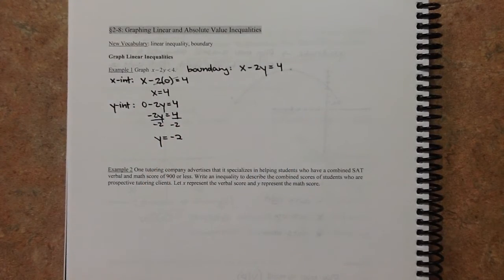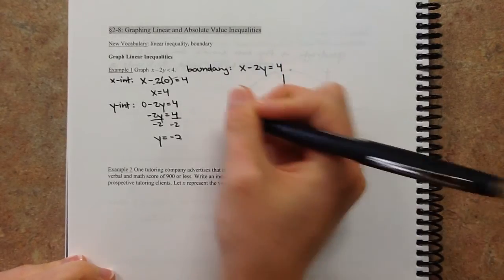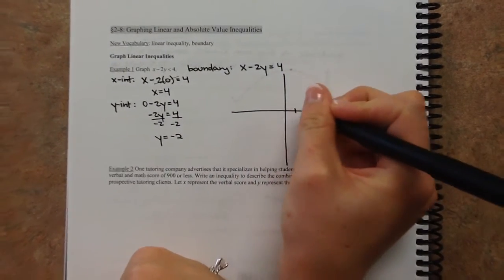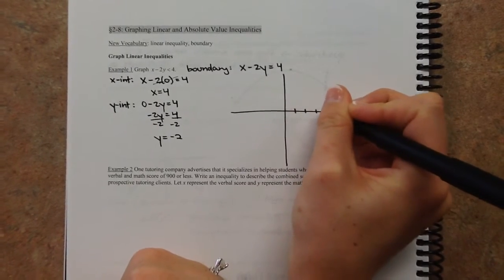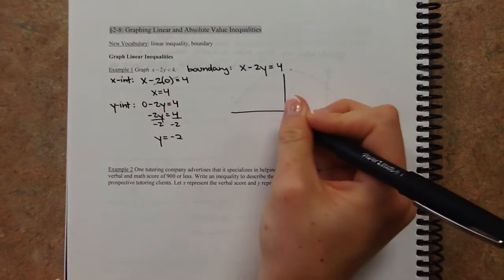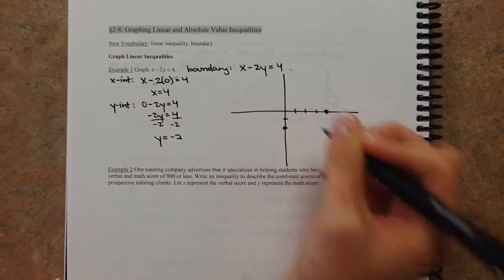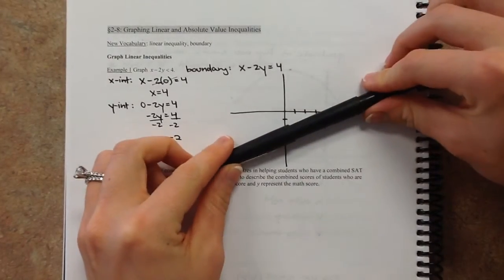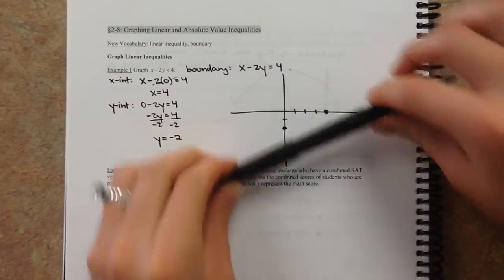So the x-intercept and y-intercept, remember all you have to do is just plot those 2 points and then you can connect the dots. So x equals 4, that's my x-intercept right there. And then y equals negative 2, so that's right there. Okay, so I'm going to connect the dots just like that and make a line connecting those 2 points.